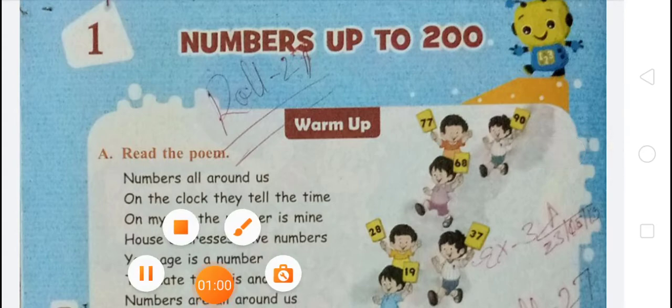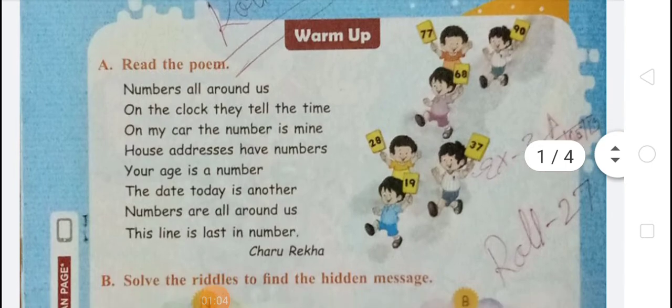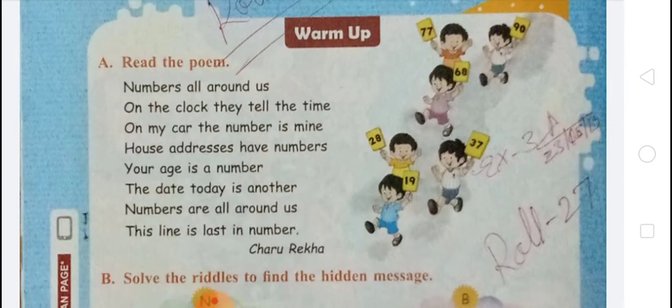There is a poem given, you can see here. Read the poem. Numbers all around us. On the clock, they tell the time. On my card, the number is mine. House addresses have numbers, your age is a number. The day today is another. Numbers are all around us. This line is last in number.